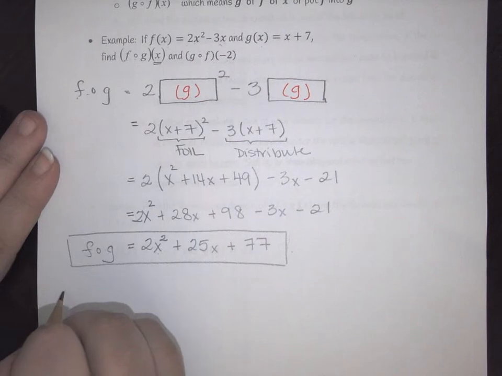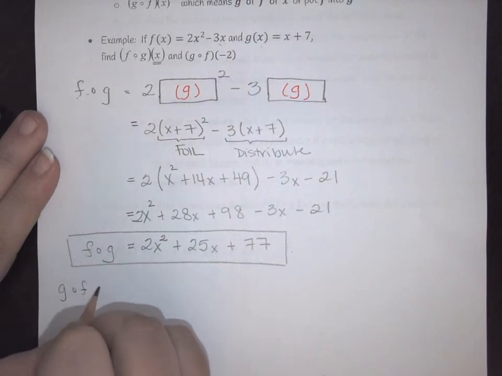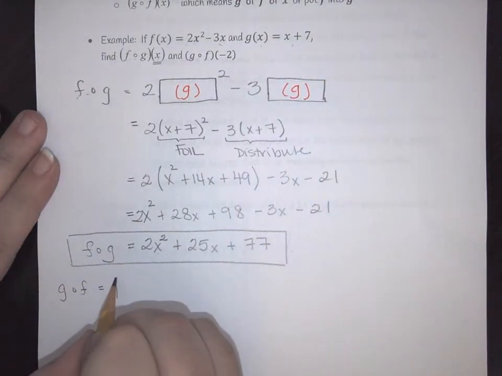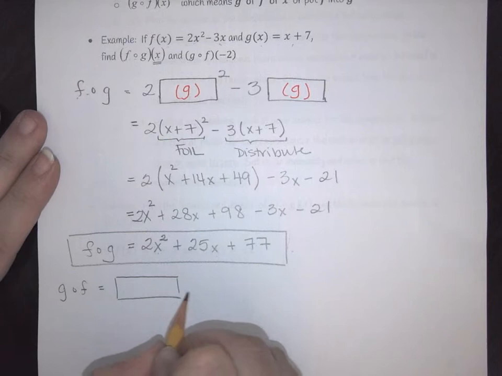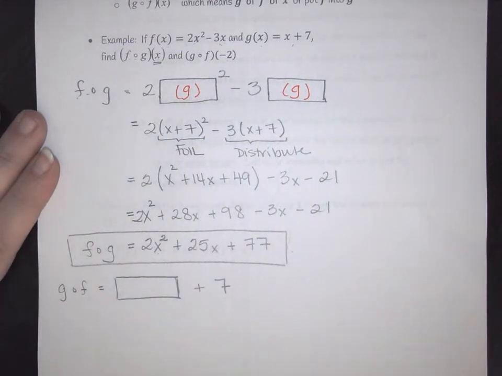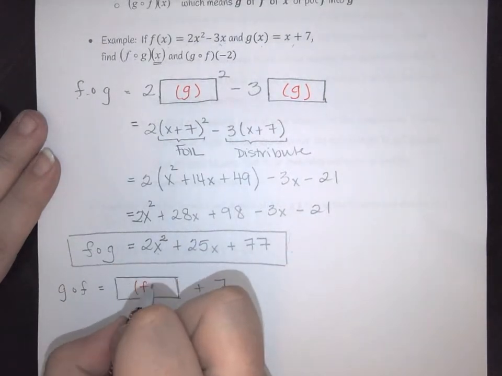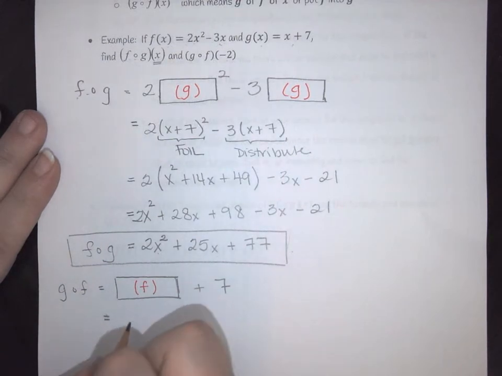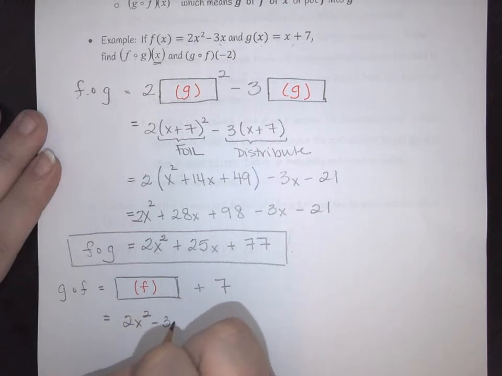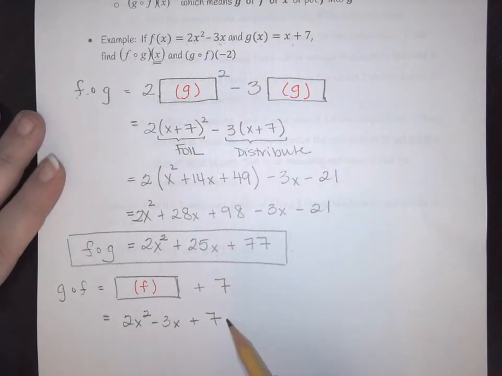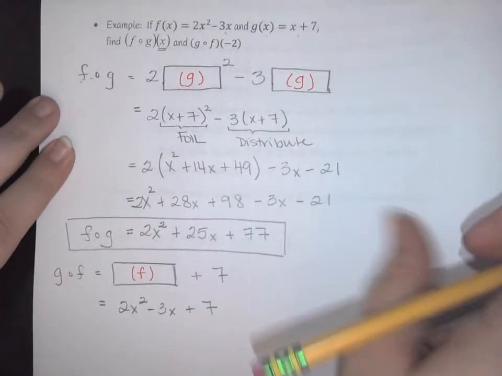Now the other one wanted us to look at g of f. G of f says I'm going to start with g, so I have my placeholder plus 7. And remember, what's going in your placeholder here is going to be your f. So this is going to end up being 2x squared minus 3x plus 7. In this case, there's nothing else to do to simplify, so now we have to do the evaluation.